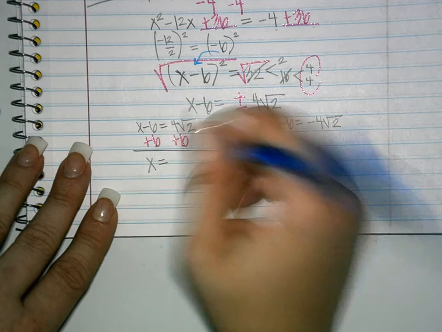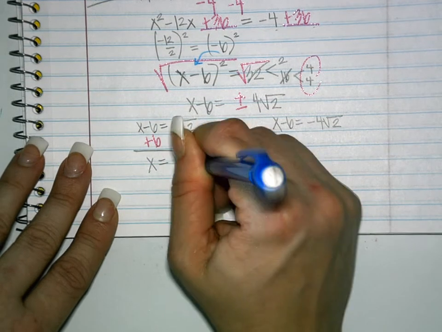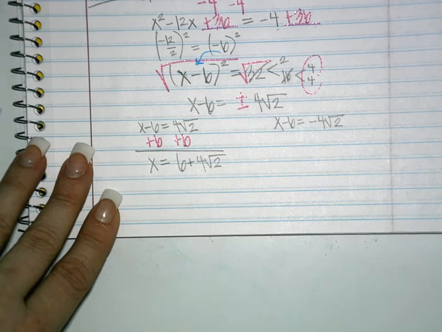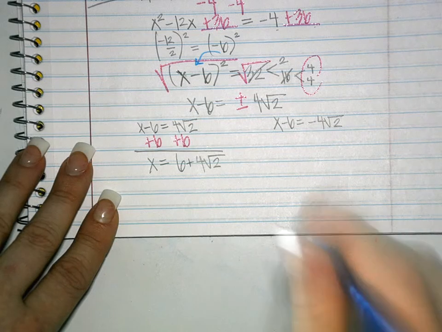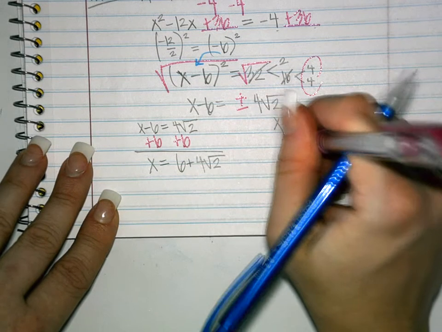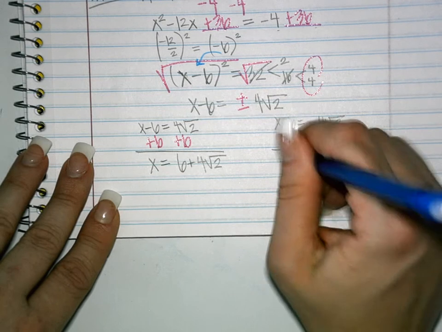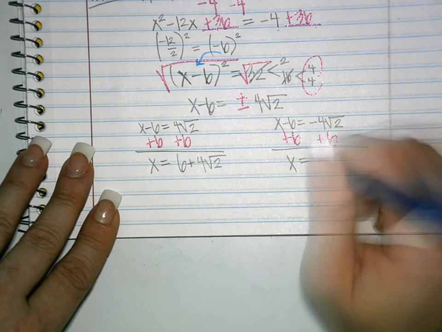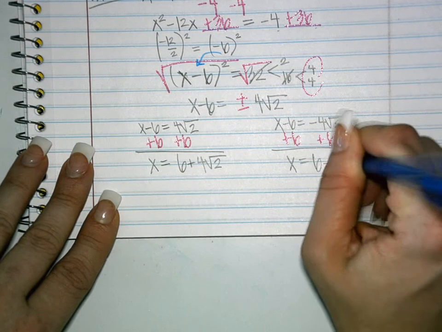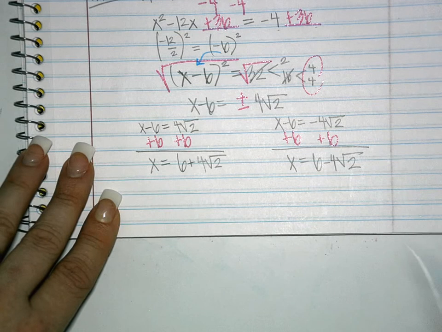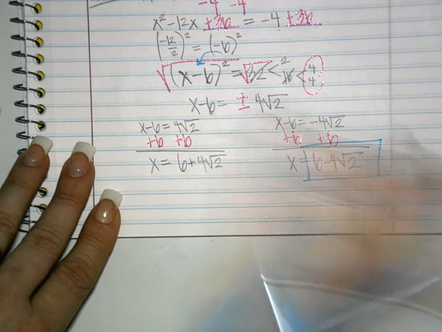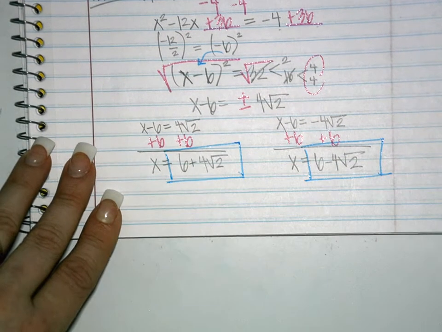But most of the time there's not going to be any like terms here. If there are like terms, that means that you originally could have factored it. So for this unit, you shouldn't have any like terms. So that would give you 6 minus 4 root 2. So for all of these equations, you're going to end up with 2 different answers.